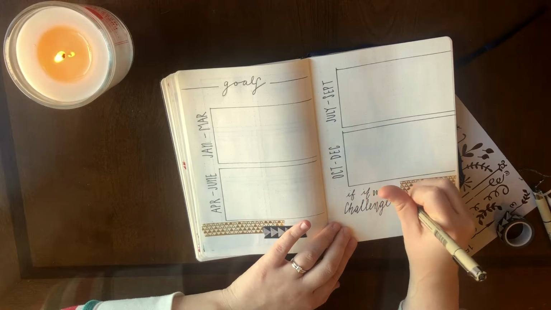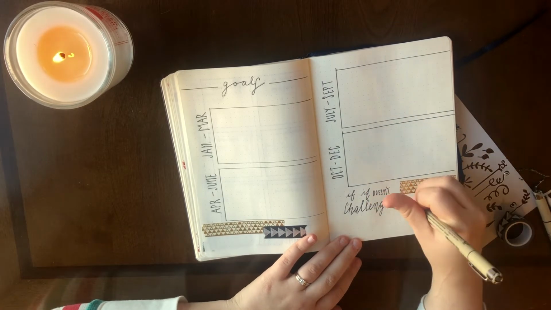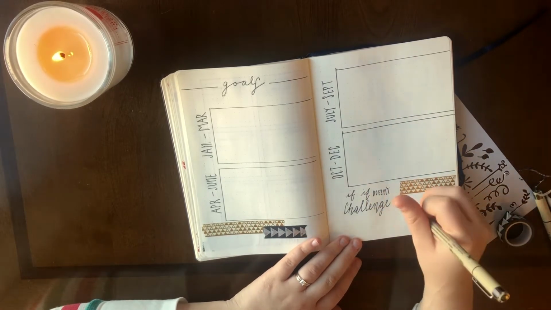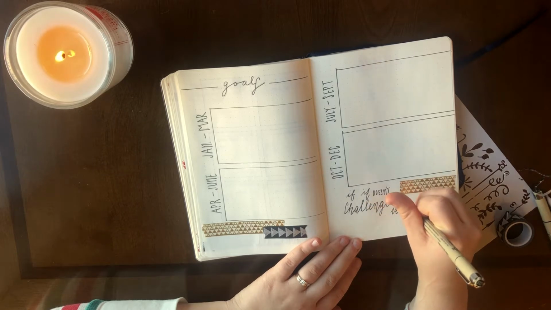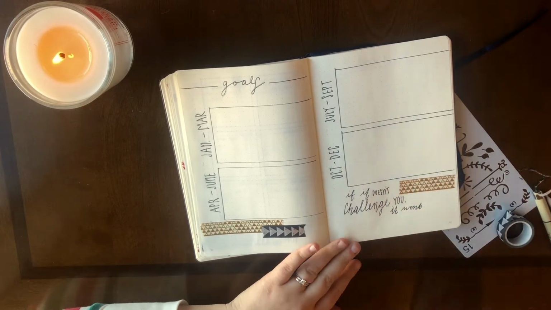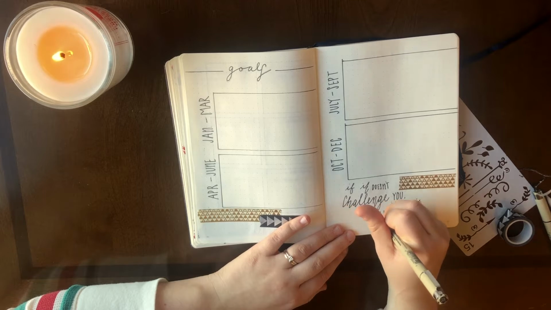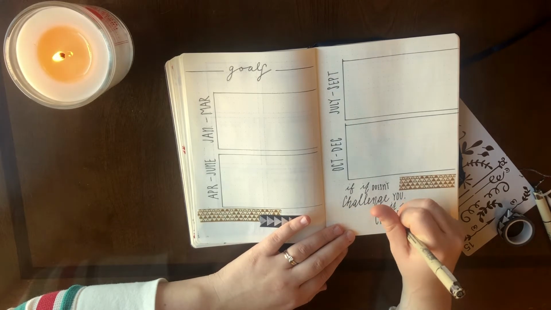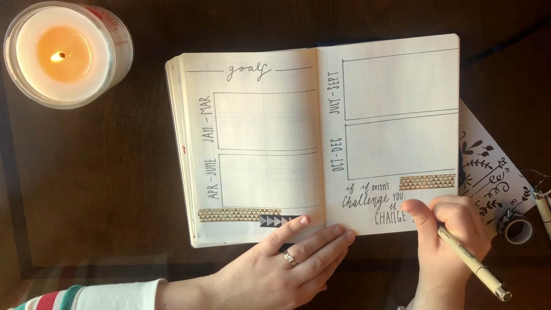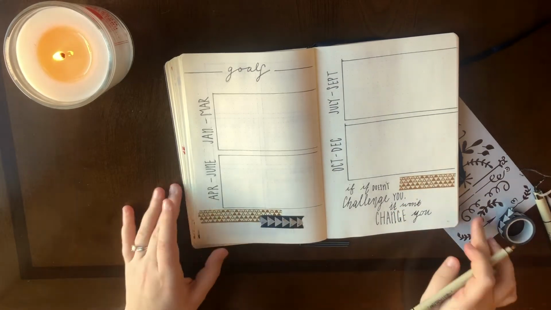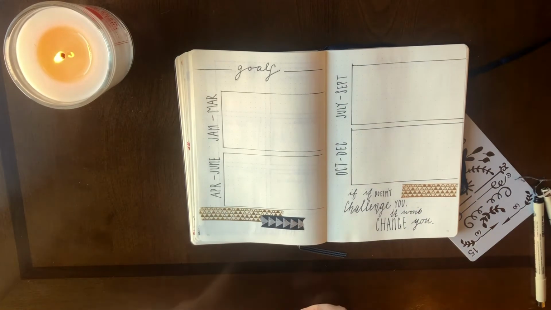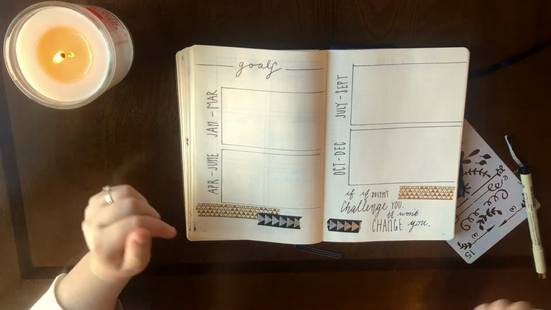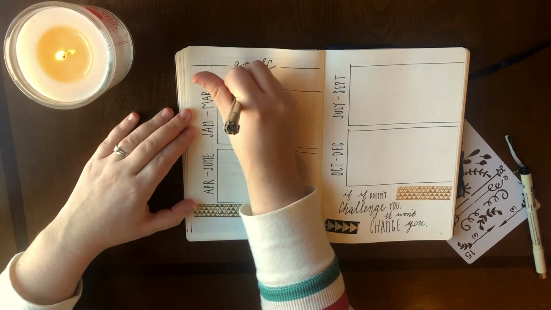So then at the bottom here, I wrote a quote about goals, which just says, "If it doesn't challenge you, it won't change you," and that's one of my favorite quotes about making goals and trying new things. So I'm hoping to do more of that in 2020, and I guess we'll see a couple of my goals. I'm going to write down here. Maybe I'm also using this black and silver washi tape as kind of an offset.